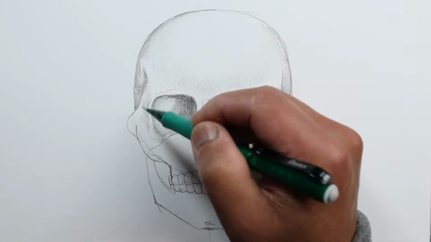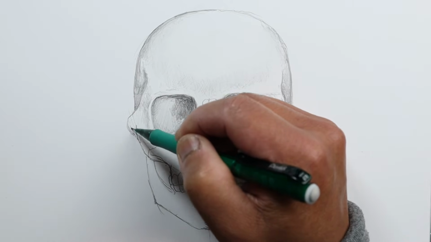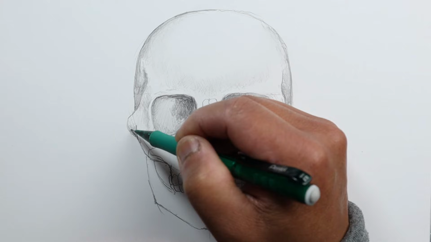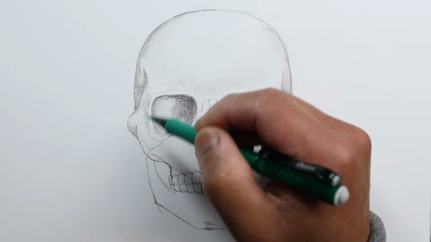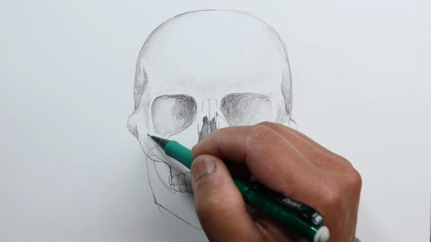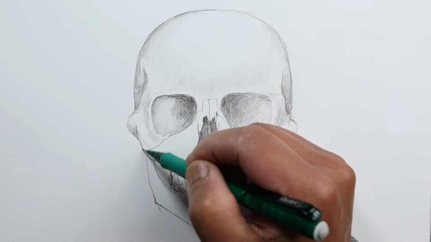Just like that. And make this part a little bit more three-dimensional, give it more shape by adding some shadow down here at the bottom. Feel free to experiment. Just make sure that it makes some sense.